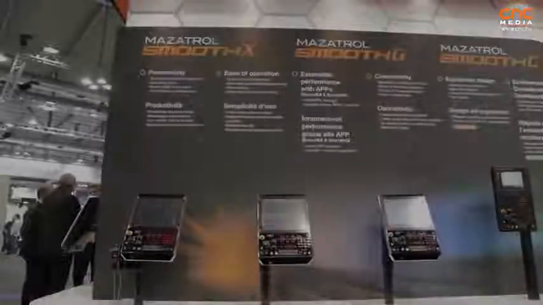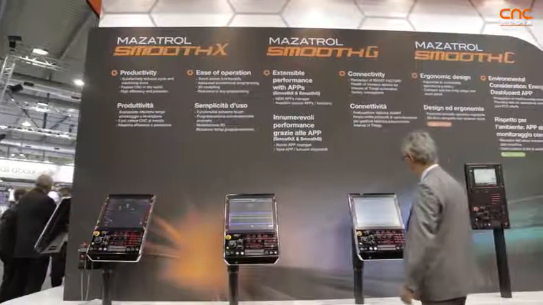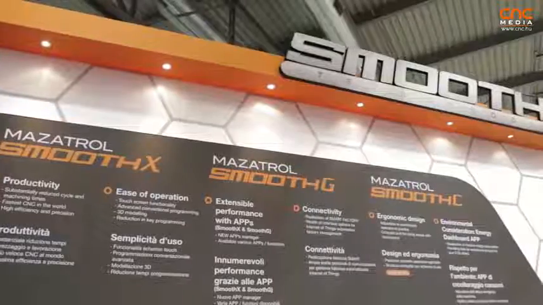Good morning. I'd like to introduce you to our new family of Smooth technology. The control we're looking at here is the Mazak Smooth X, which is our control for full 5-axis simultaneous machining. It's part of a family of Smooth controls. It also incorporates Smooth G for 4-axis simultaneous machines and our compact control Smooth C, aimed at mass production.